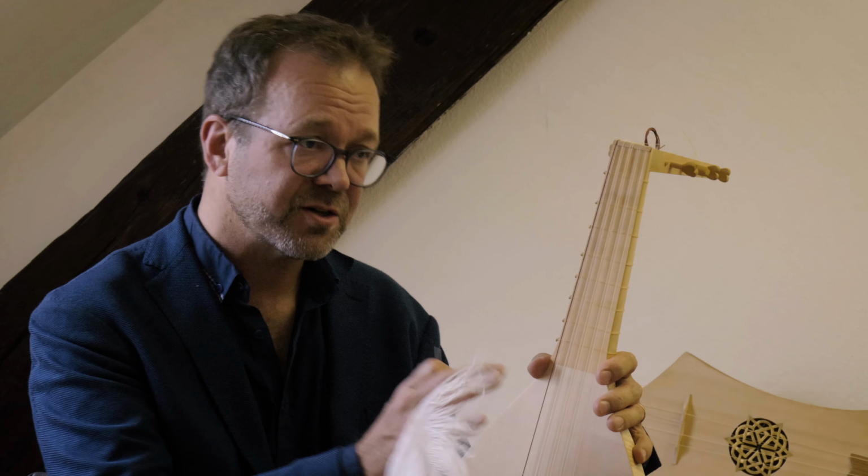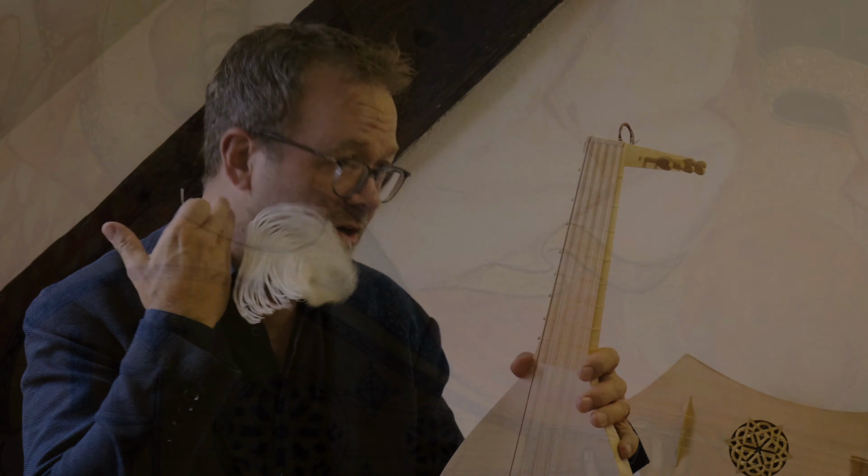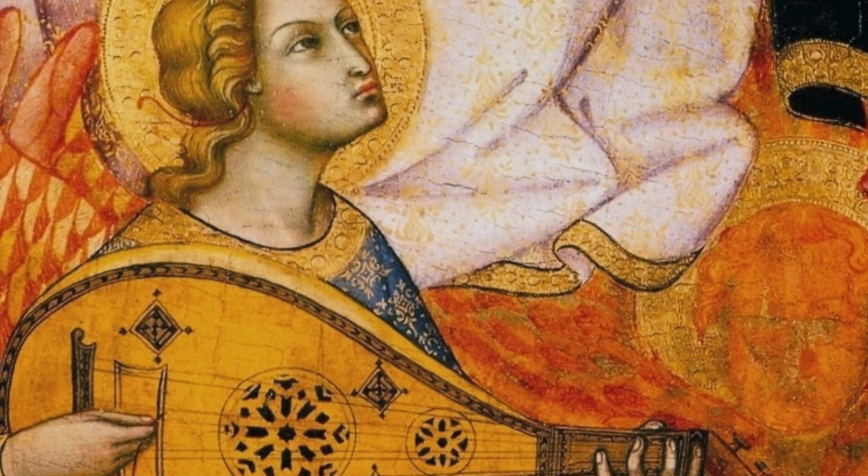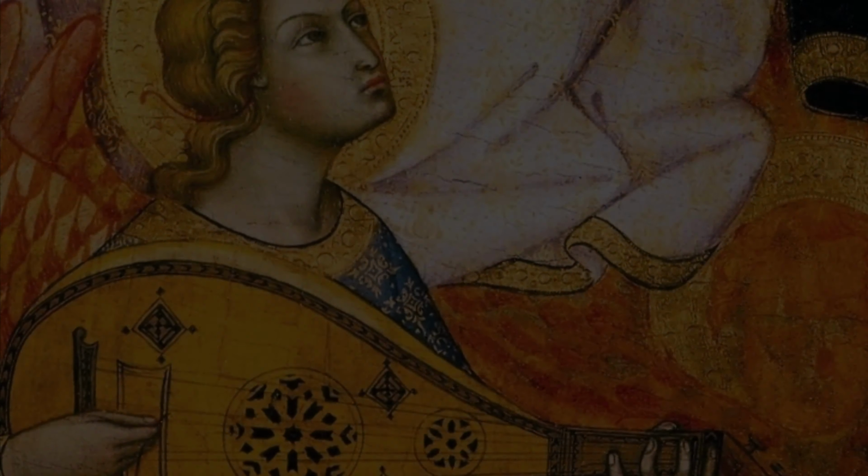We are looking at art, we are looking at literature, we are listening to this as we are singing ourselves. We're trying new techniques every now and then, we are trying different tunings, different instruments, and bit by bit we are finding our way into it.